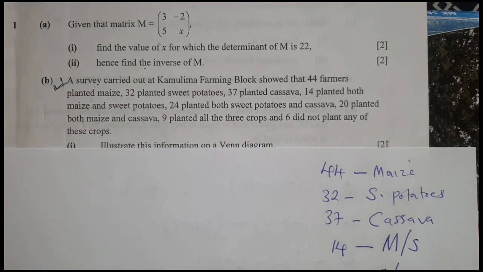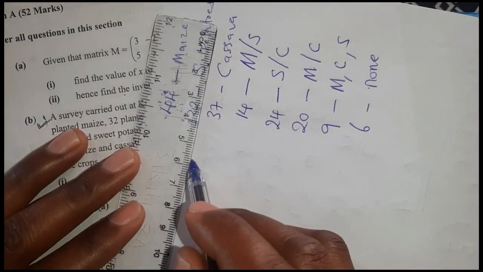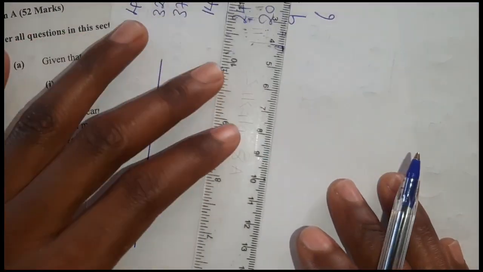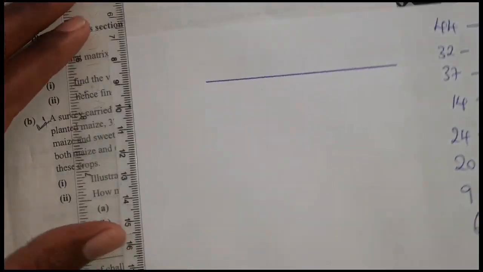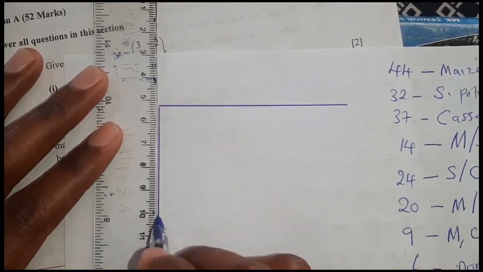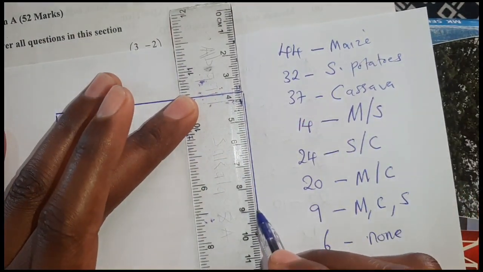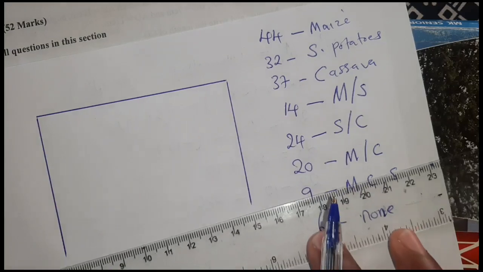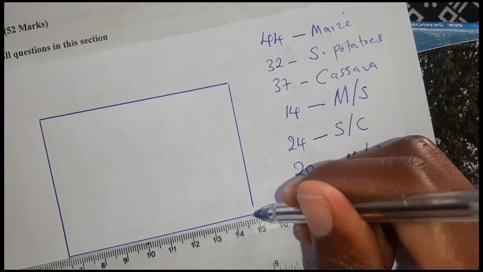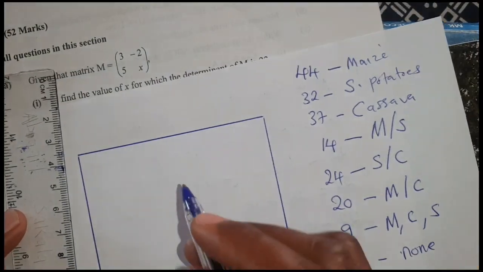Okay, so first of all, we need to draw our Venn diagram. So our Venn diagram needs to be drawn. Make sure you use a pencil as you are drawing your Venn diagram in the exam. Okay, let it be neat. Okay, like so.